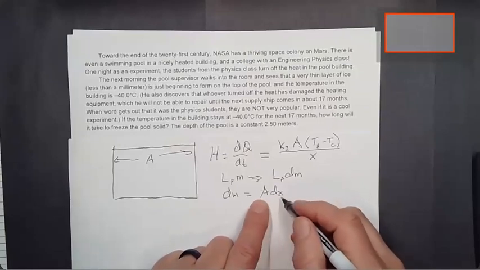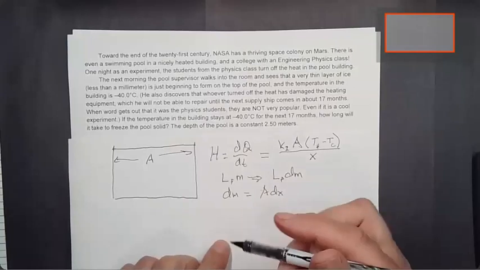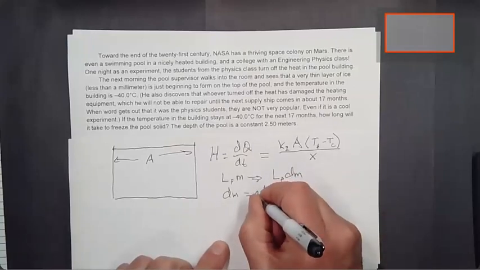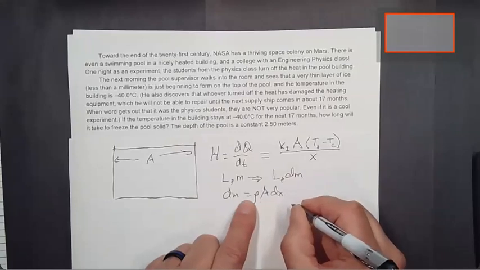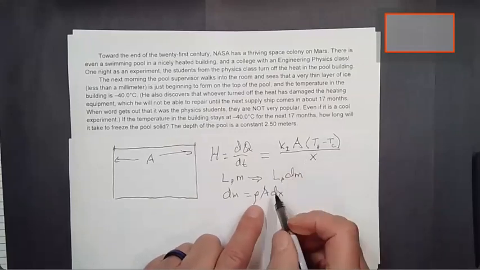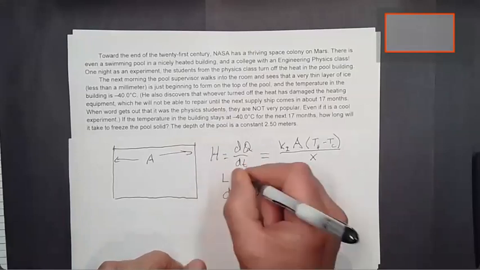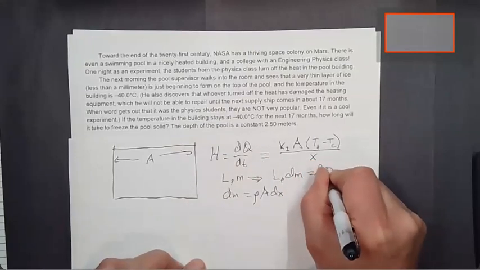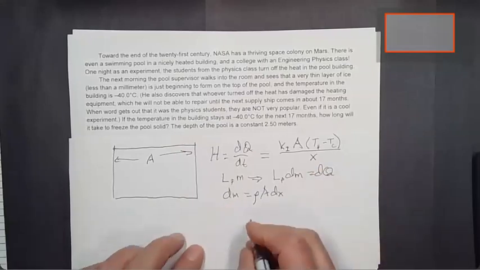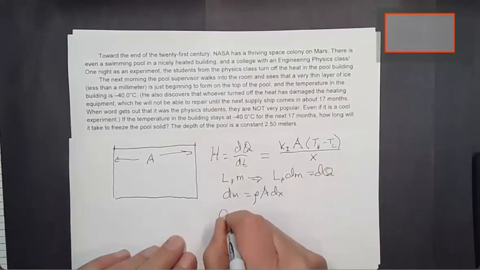But that'll be the volume of a little bit of water. If I multiply that by the density of the water, this would be the mass of it. And so the amount of heat that comes out of that would be a dQ, a little bit of heat.